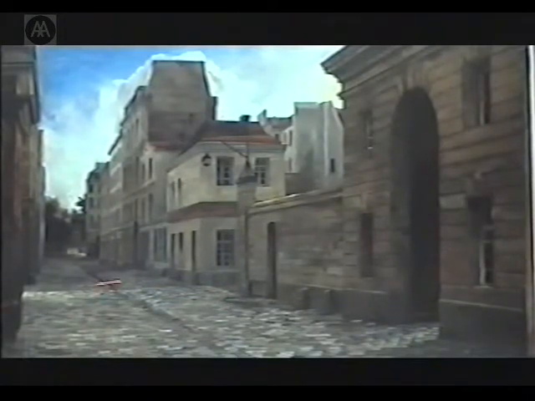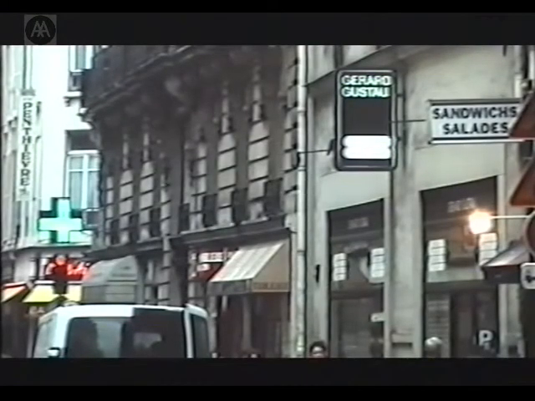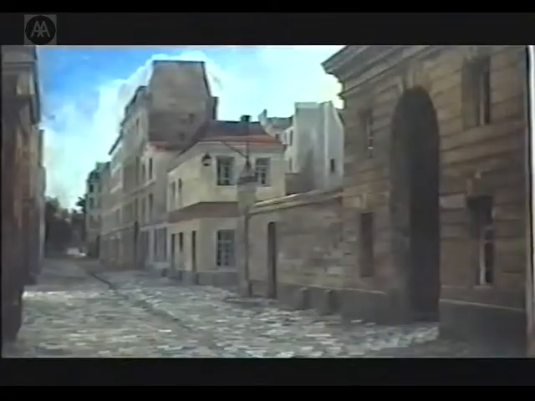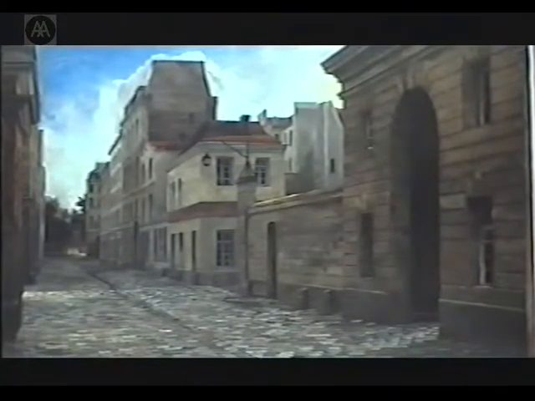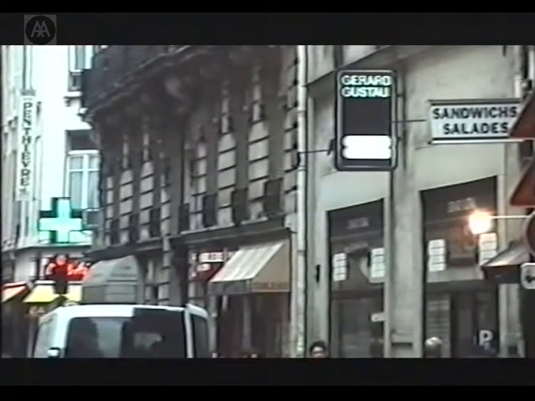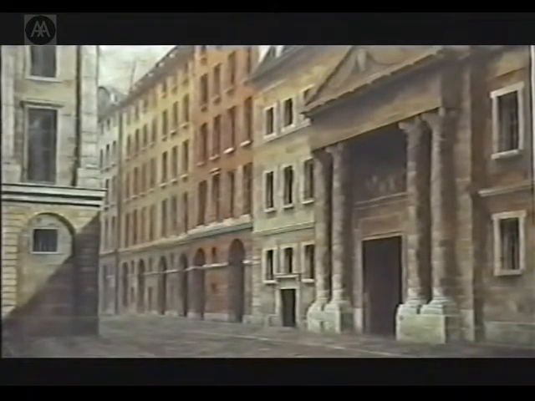This street doesn't exist. So this is the Rue de Miromesnil now. This is Rue Saint-Honoré.